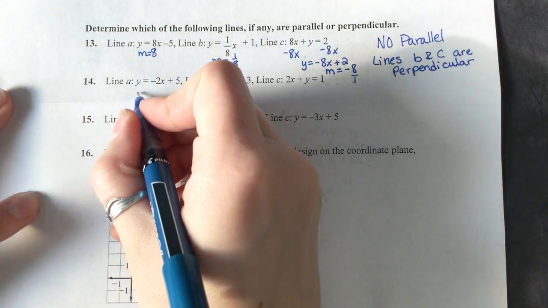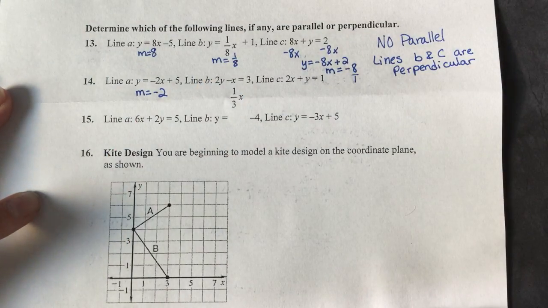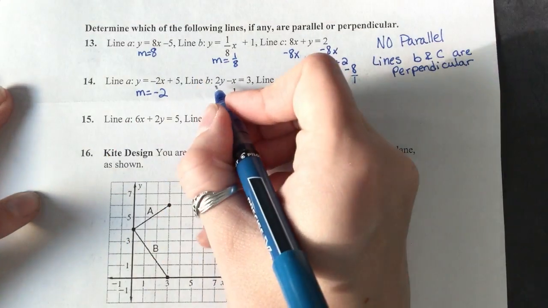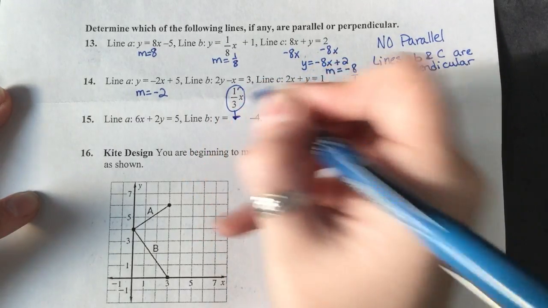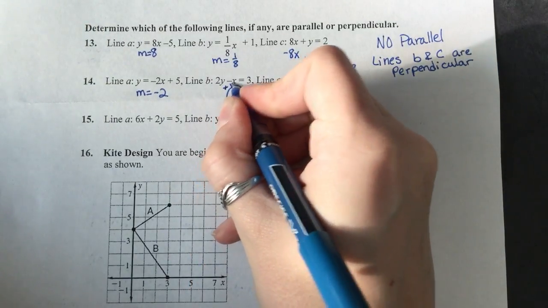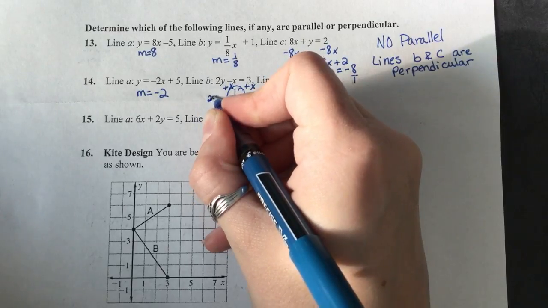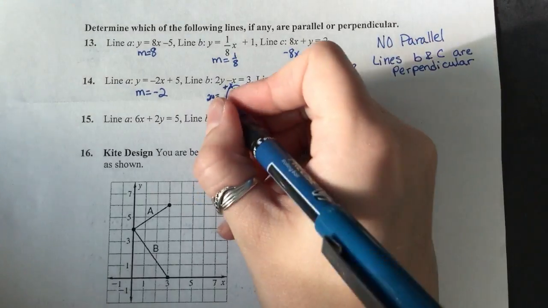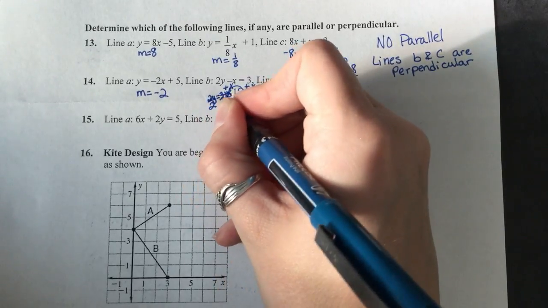Okay, so slope is negative 2. Oh, snap, I don't even know. Oh, and that 1/3 is supposed to be right down there. That's annoying. Okay, add x, 2y equals 3 plus x, divide by 2, divide by 2.